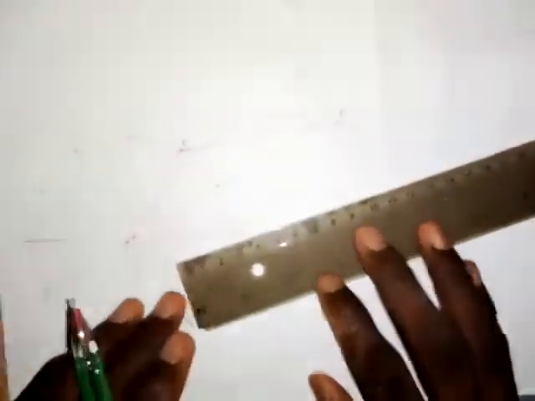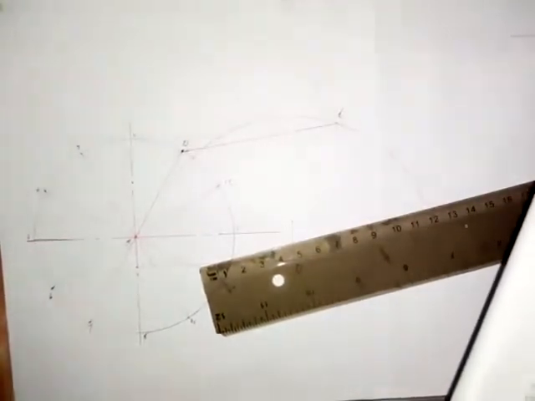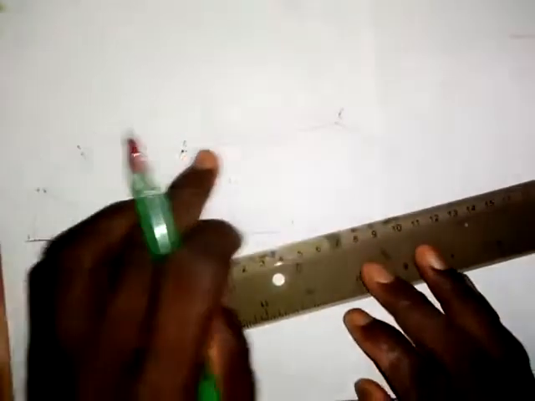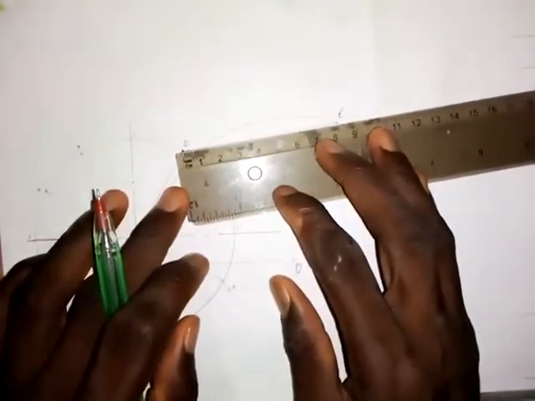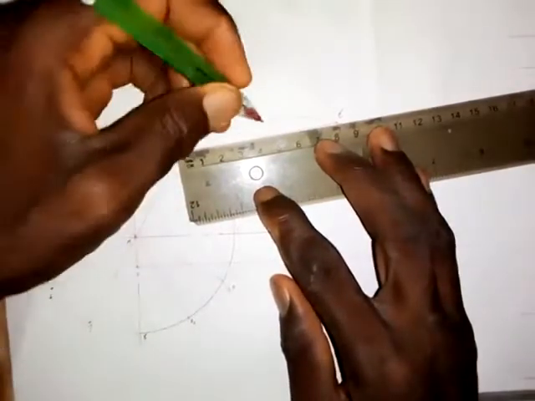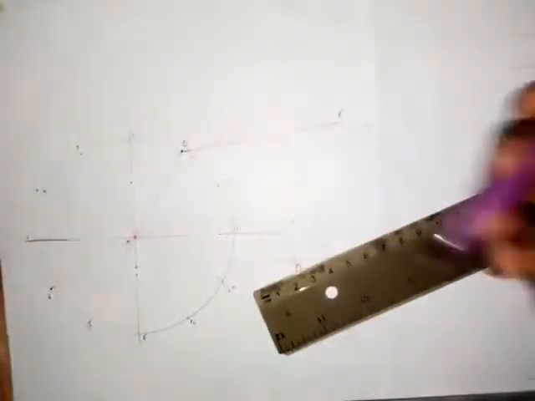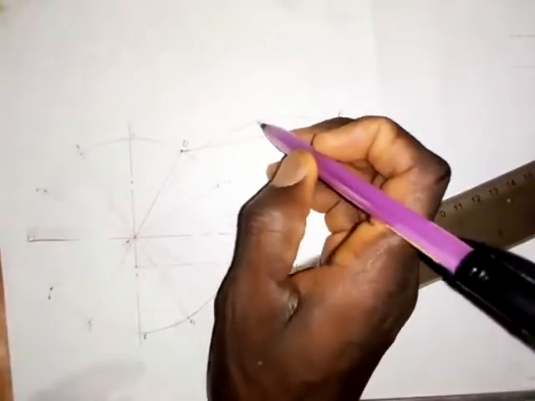As we are told that P is the midpoint of BC, as we have in the question: plot the locus of the midpoint P of the link BC. So if BC is 80 millimeters, P will be 40 millimeters from B and 40 millimeters from C. So I'll just set my ruler like this and take a measurement of 40. So this is 40 millimeters. So this is point P now. Here we have the first P.